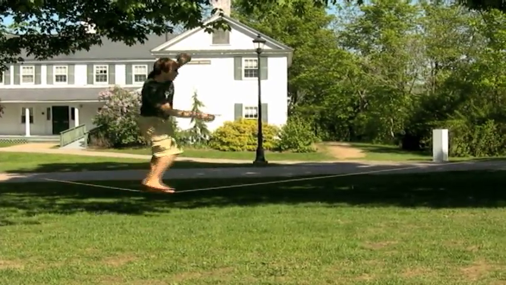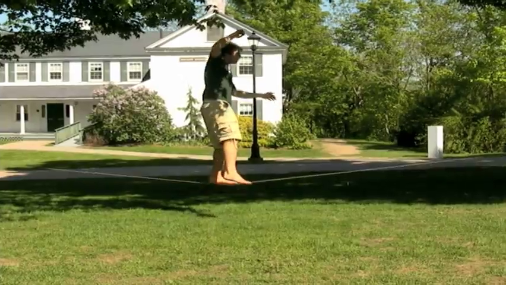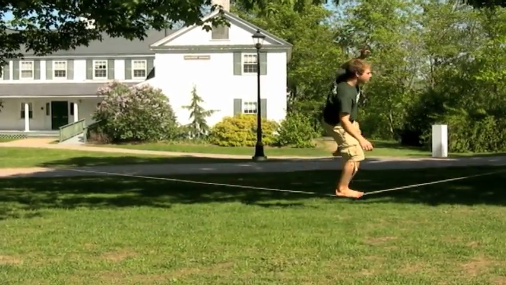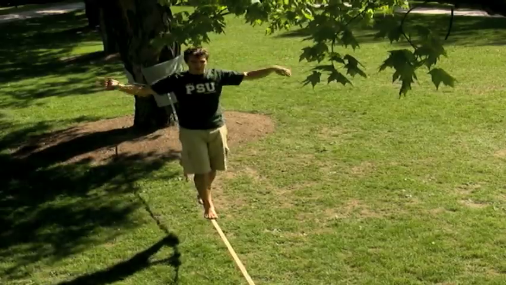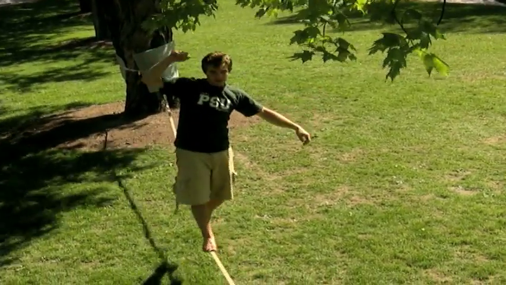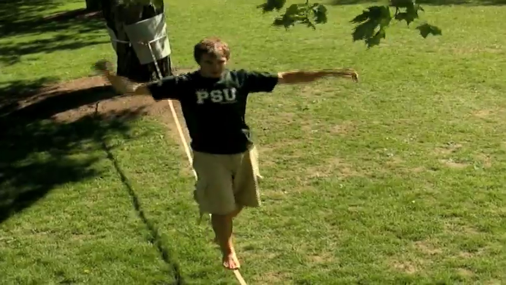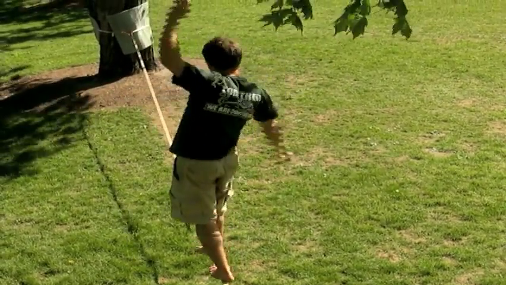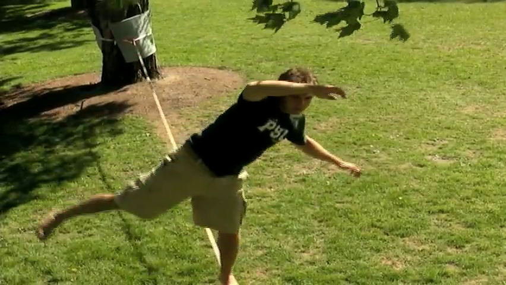Here, we see John walking straight across the slack line. It's from a normal angle and just gives you the human perspective of what you're seeing. This high angle was shot from a tree. Notice how you get the whole perspective of what John is doing on the slack line. You get the feeling for how he feels.